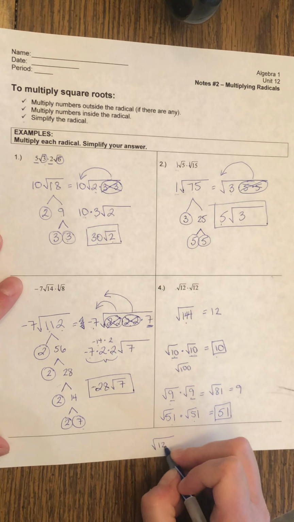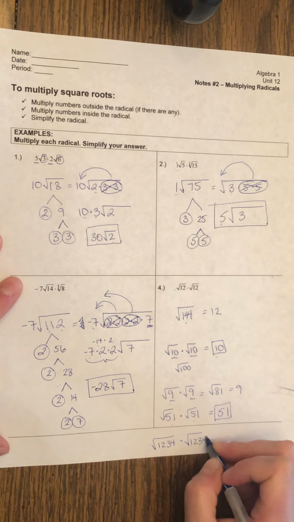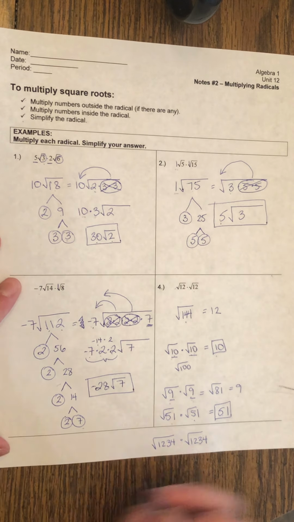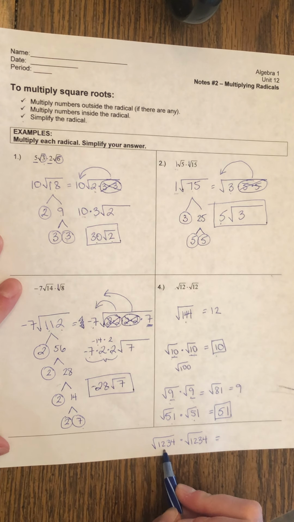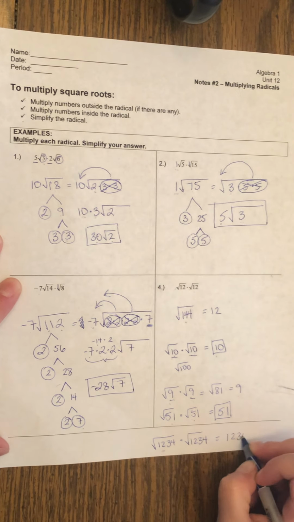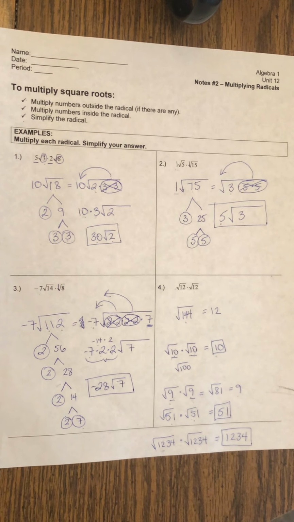Maybe one more. If I were to take 1,234, the square root of that, times the square root of 1,234. Again, I don't want to pick up my calculator and figure out what those two numbers multiplied together are. I know this shortcut. Whenever I multiply a radical by itself, I'm going to get the number under the radical with no radical symbol. So that is a shortcut.